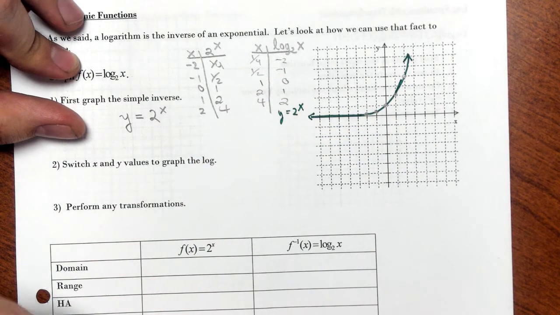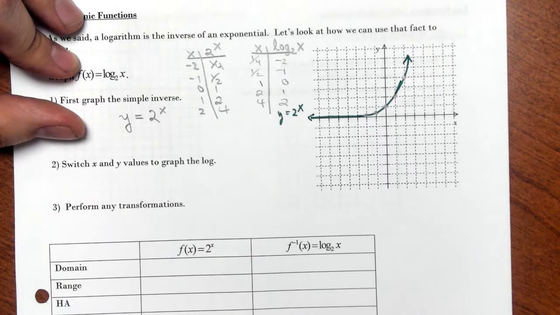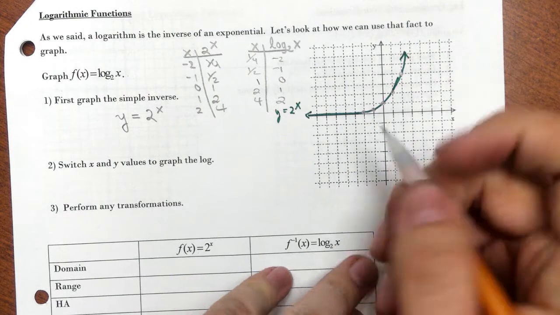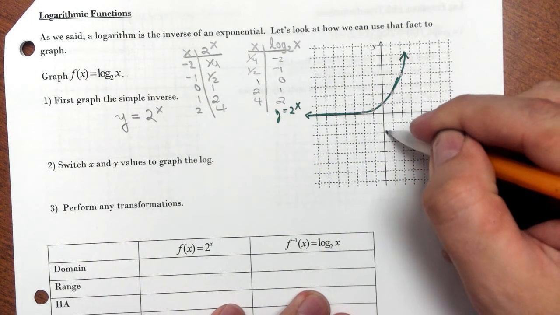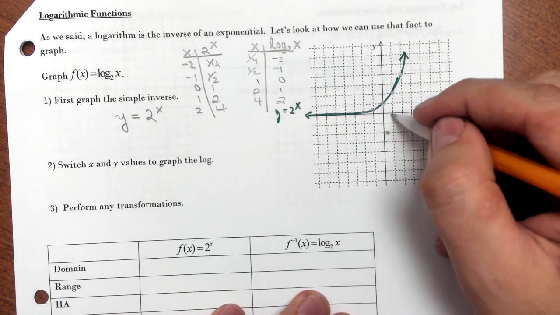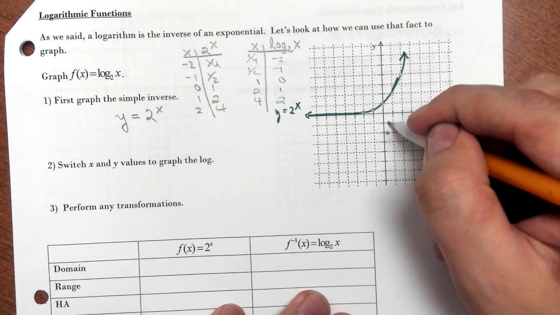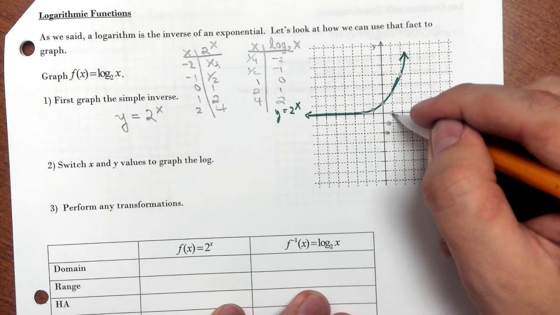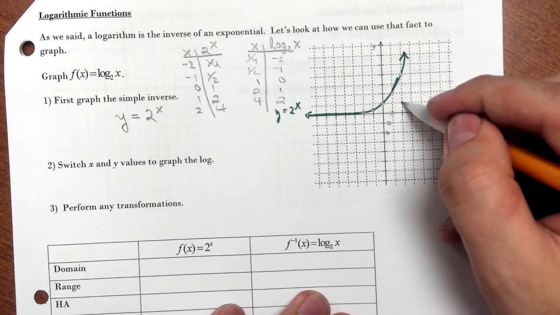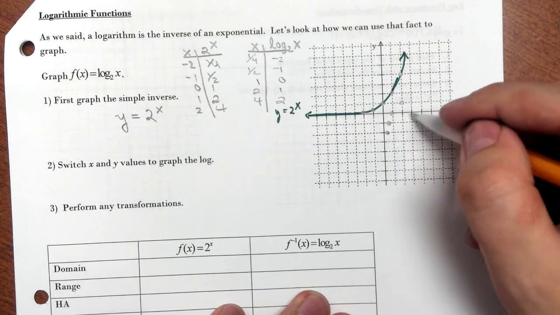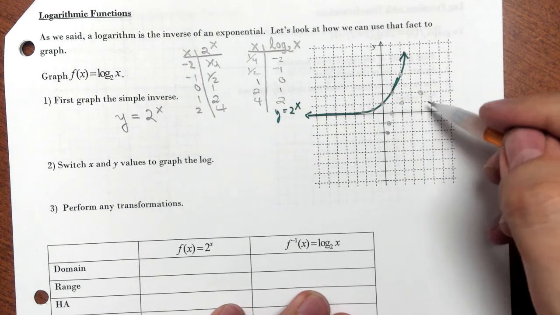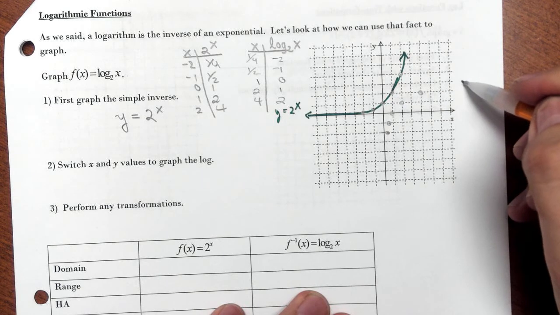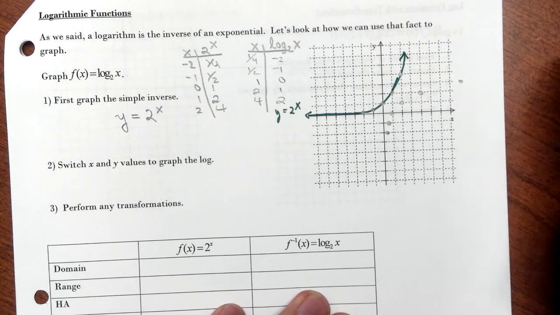Now what I want to do is I want to plot these points. All right? So 1/4, -2 is down here. 1/2, -1 is about right here. 1, 0. 2, 1. 4, 2. And I could keep going. The next would be 8, 3, which would be just off this grid, so right over here somewhere.